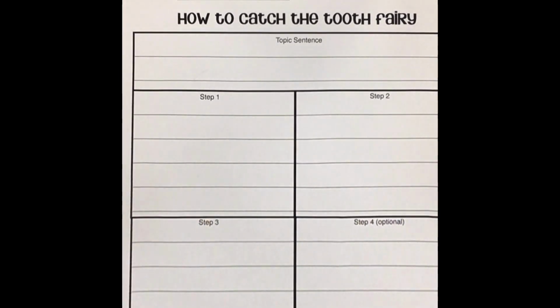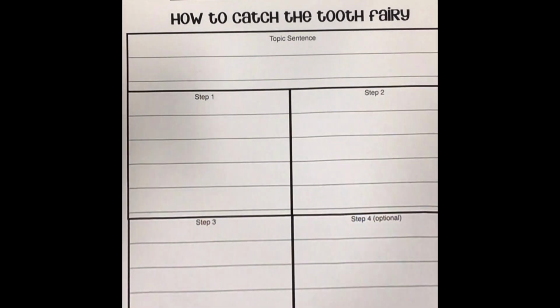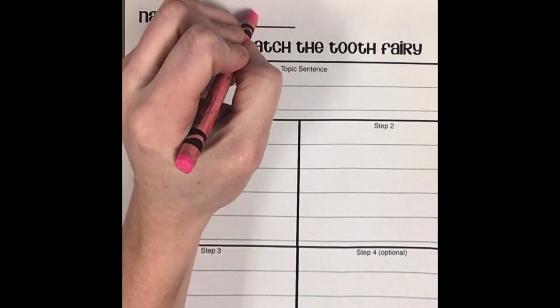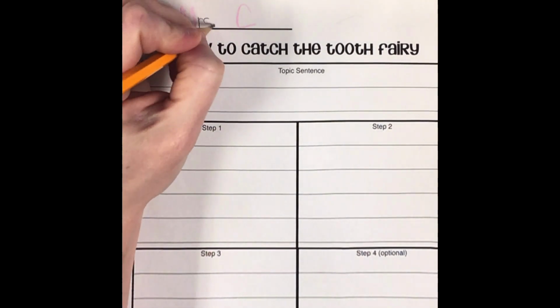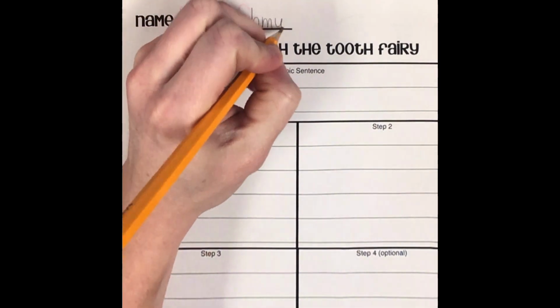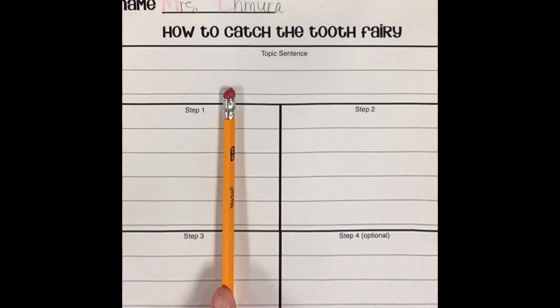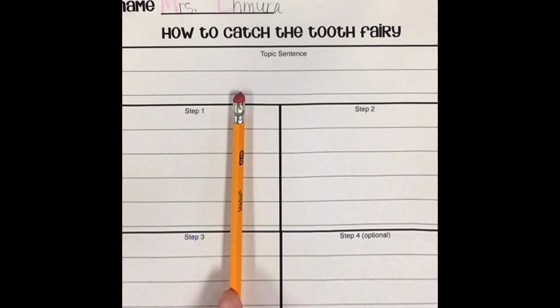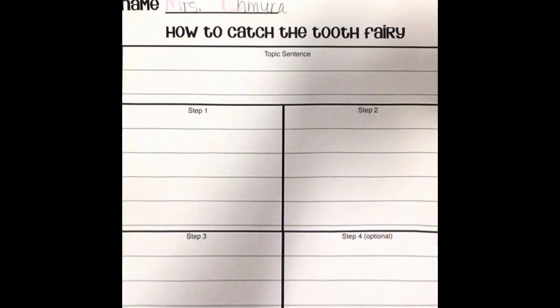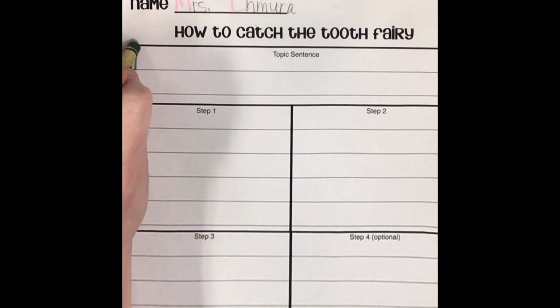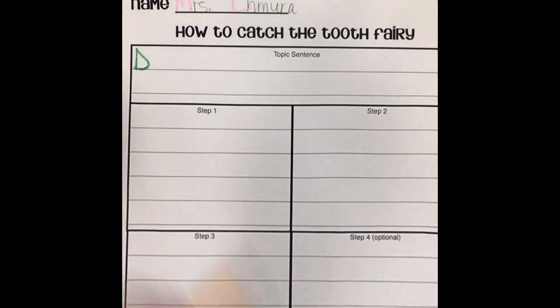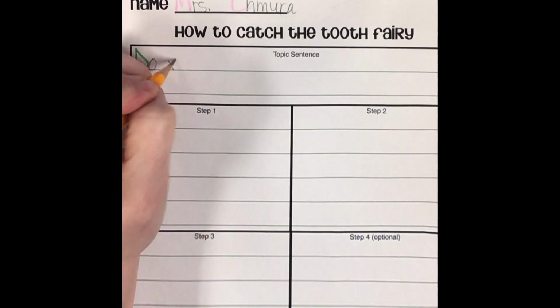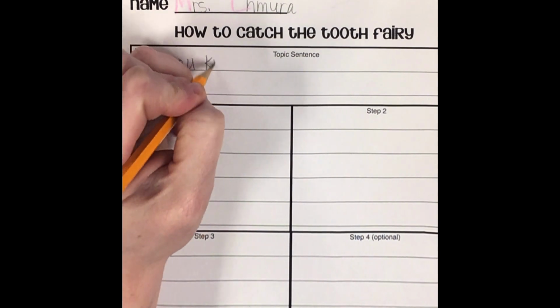How to catch the tooth fairy. I'm going to write my first and last name. I'm using pink because it is a proper noun. I'm looking at the top box. That is the only box I'm writing in today. It says topic sentence. I'm starting my sentence with an uppercase letter in green. Do you know is a sight word.